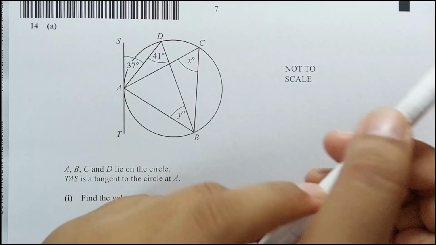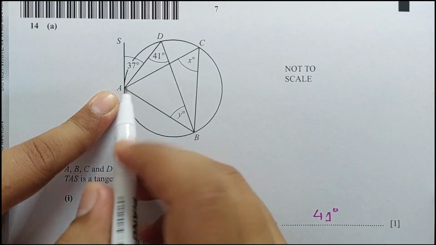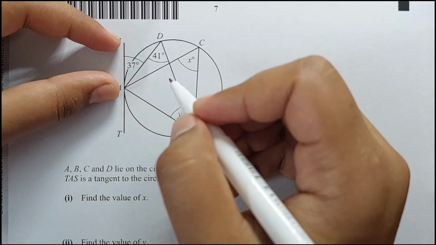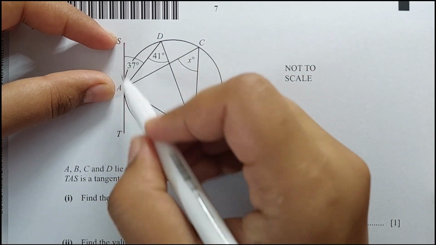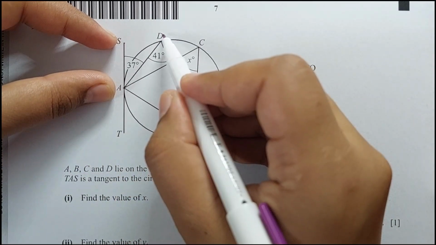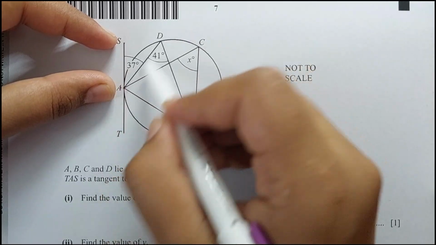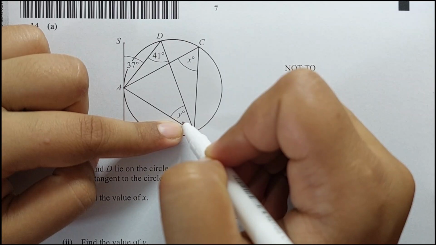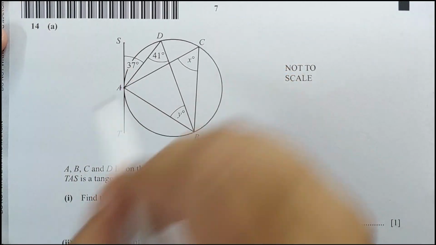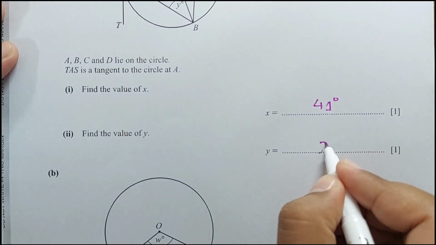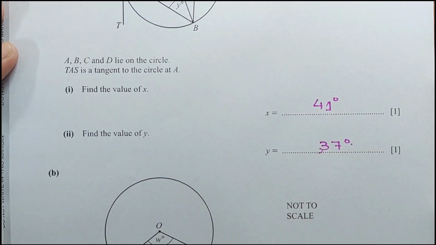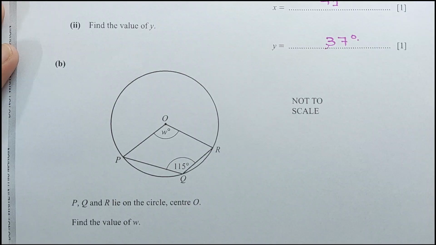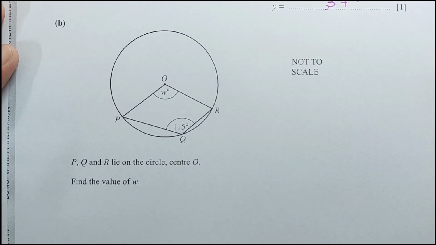The alternate segment theorem says that the angle between the tangent and the chord, you can see this is a tangent, AS is a tangent, and AD is a chord of the circle, is equal to the angle in the alternate segment. So y is equal to 37 degrees. Here I use the alternate segment theorem. I hope you understand this. Now for part B, P, Q, and R lie on a circle, center at O, find the value of w.